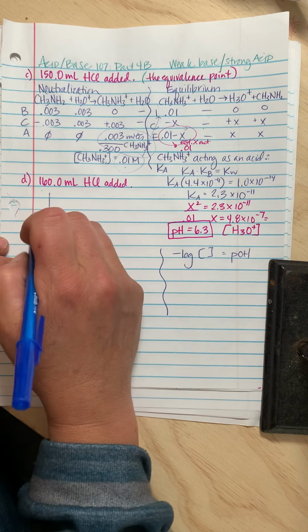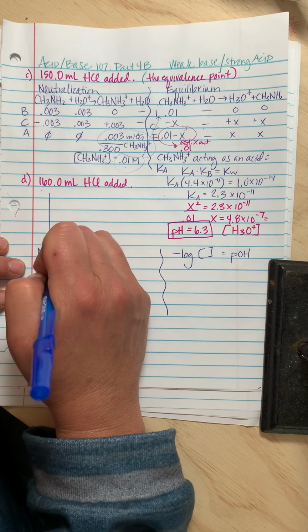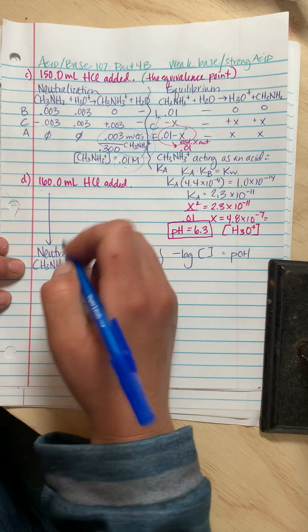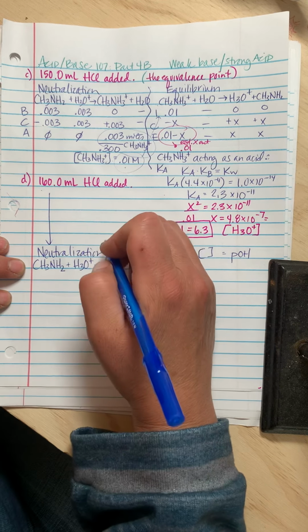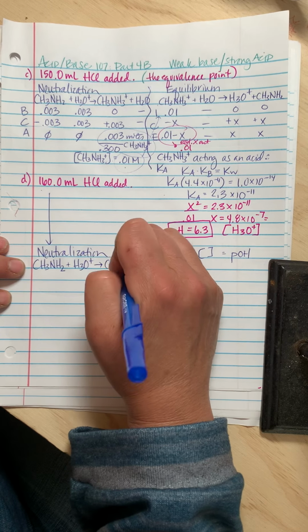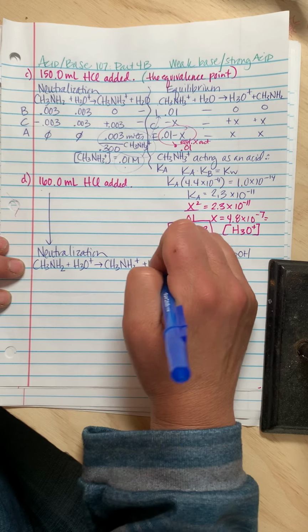Okay, so our neutralization reaction is going to be the same as what we have up here. We have CH3NH2 plus our hydronium ion makes CH3NH3+ plus water.